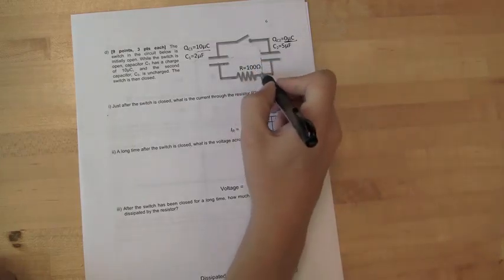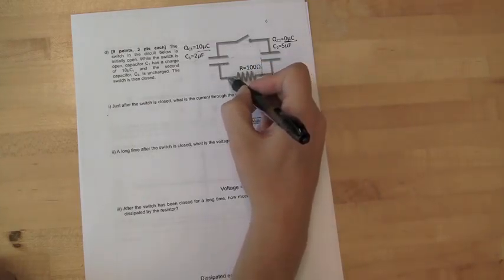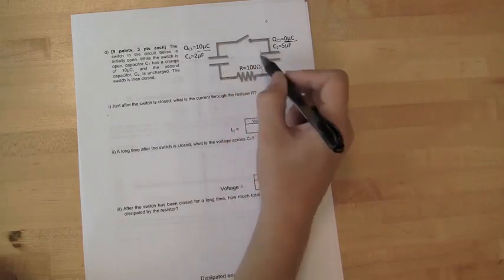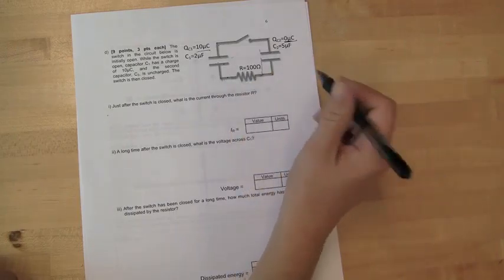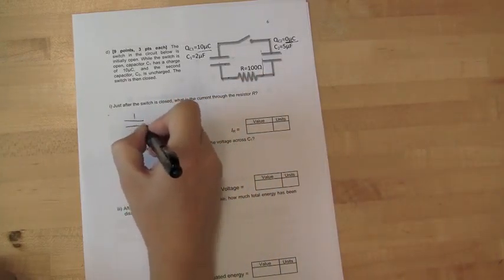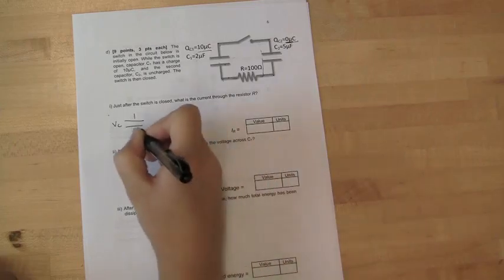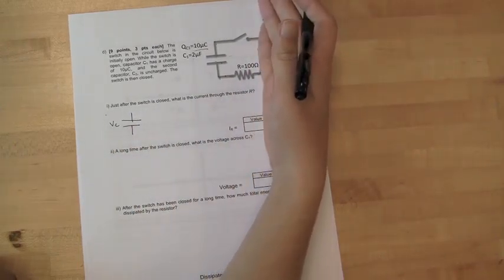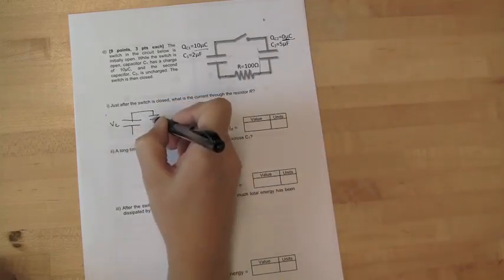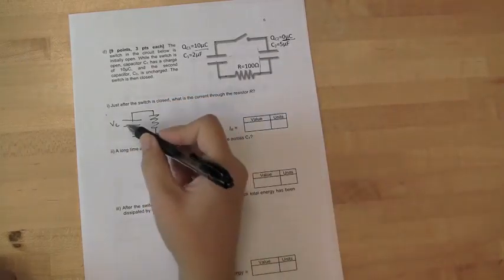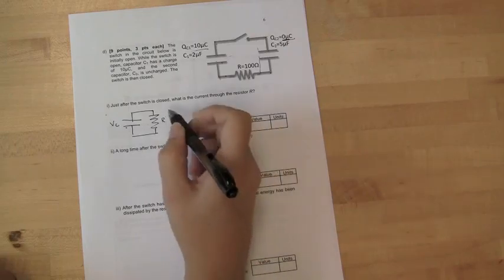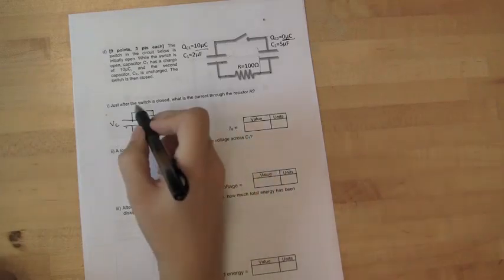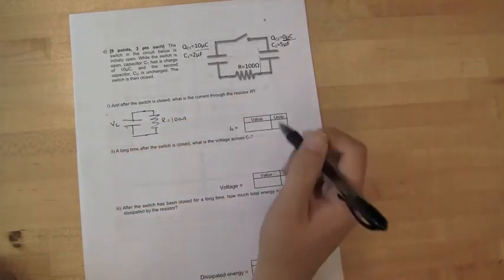And so whatever voltage is across this capacitor initially is going to be directly across the resistance. Since we can ignore this capacitor just right at the beginning, we're going to consider the circuit to be this capacitor and this resistor in parallel, so they have the same voltage across them.